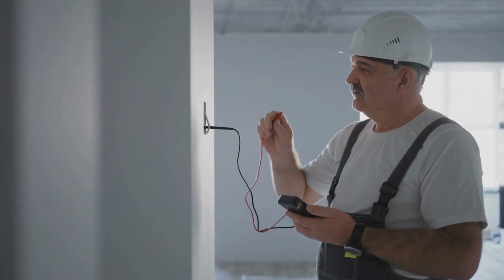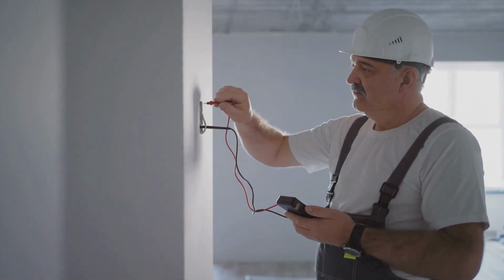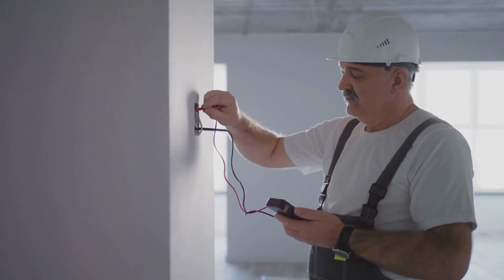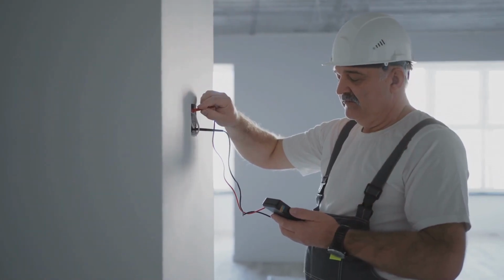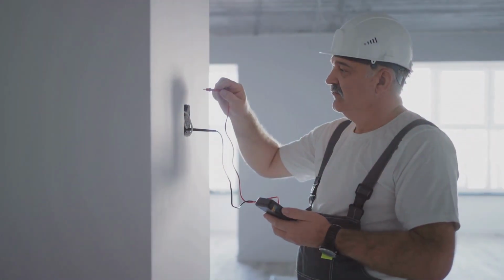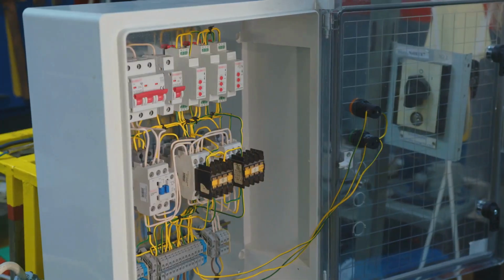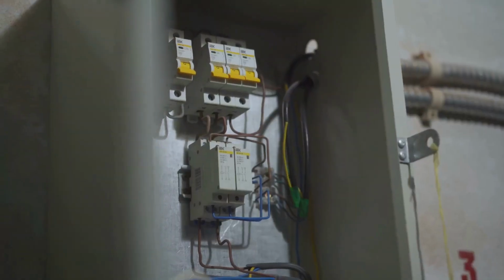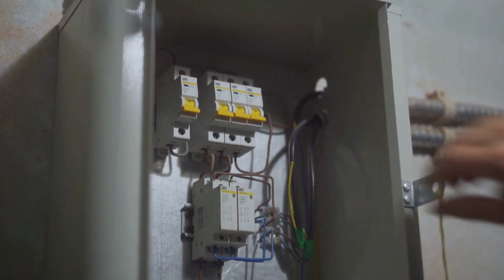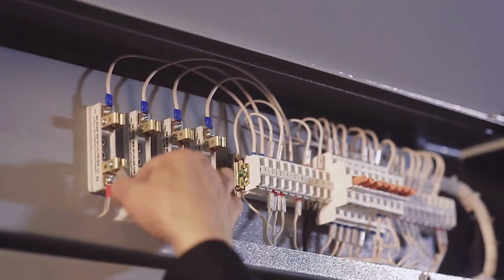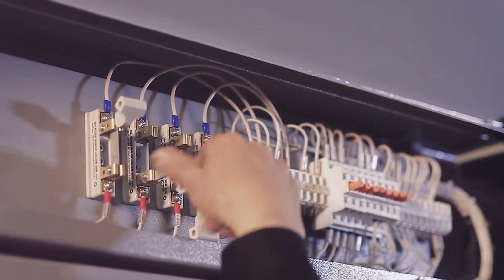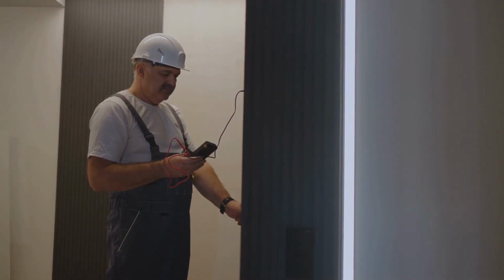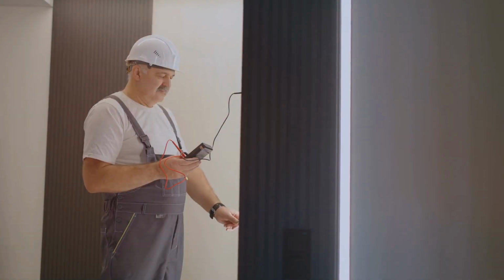And then there are RCDs, or residual current devices. These are sophisticated devices designed to quickly switch off the electricity if they detect a fault current, providing an additional layer of protection. RCDs are highly sensitive and can detect even small imbalances in the electrical current, ensuring that any potential hazards are addressed immediately. These measures work together to minimize the risk of electric shock.